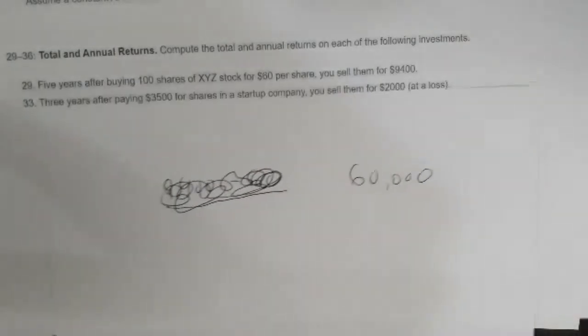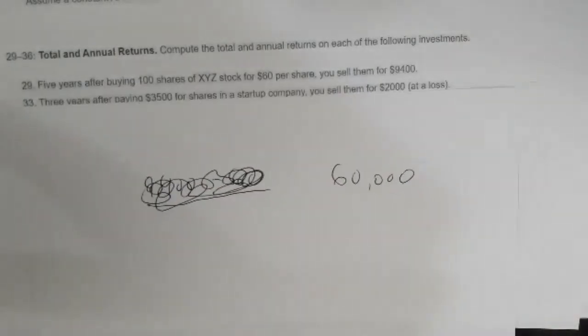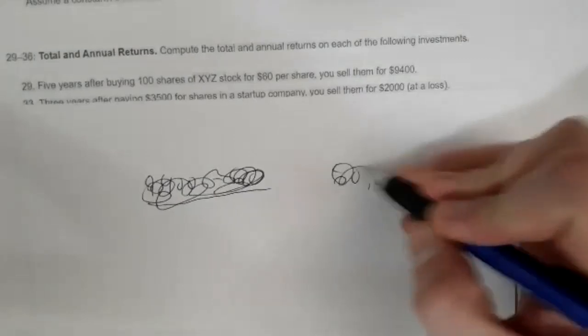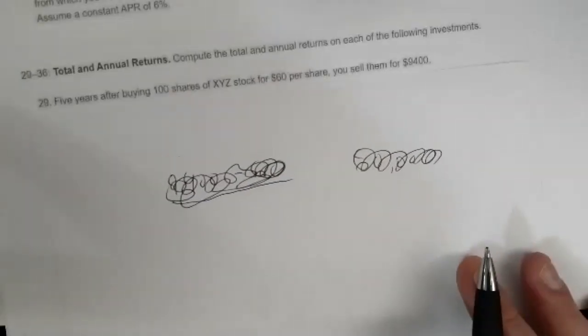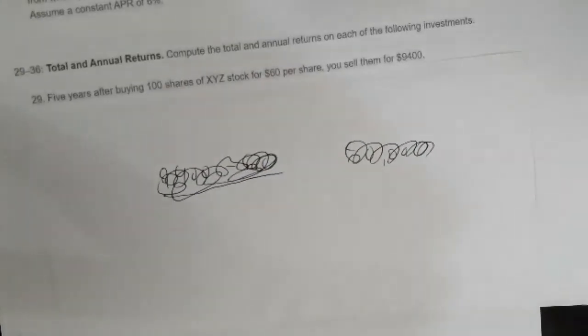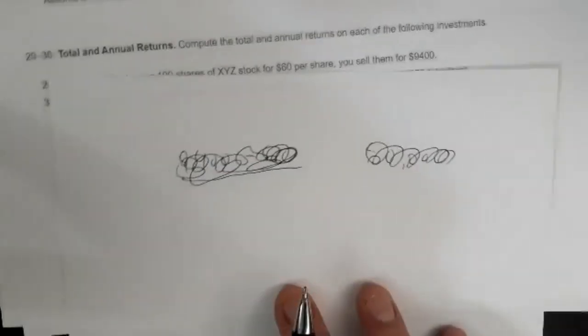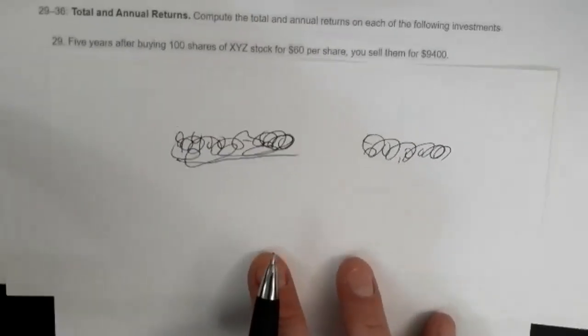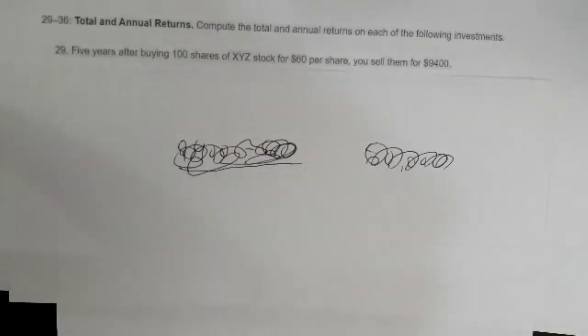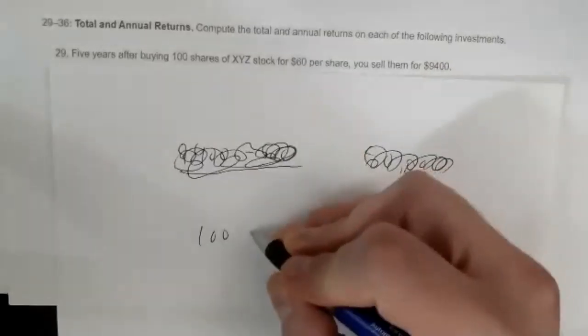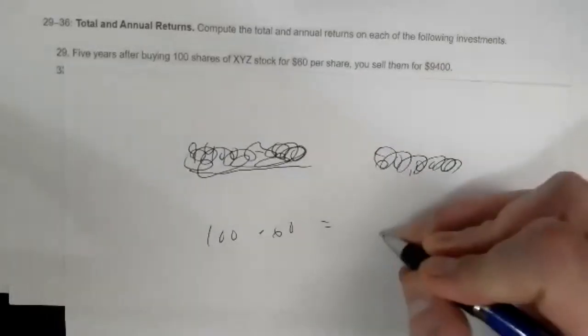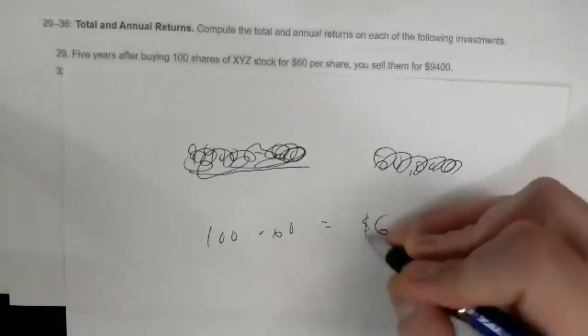Are they saying? So it's 100 shares at $60 a share. Okay, so yeah. This is written really weird and annoying. Sorry. 5 years after buying, they're buying 100 shares for $60 per share. So if you're buying 100 shares for $60 per share, that means you spent $6,000 on your shares.